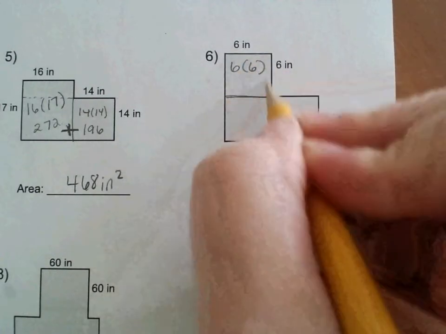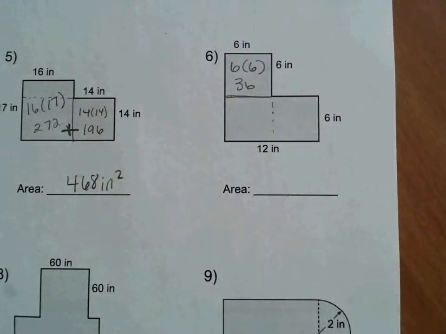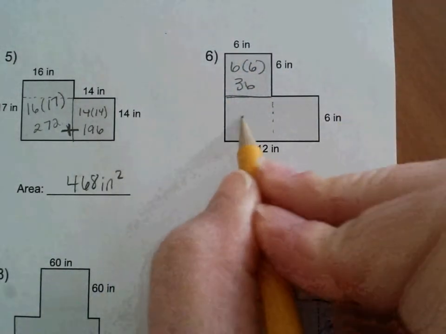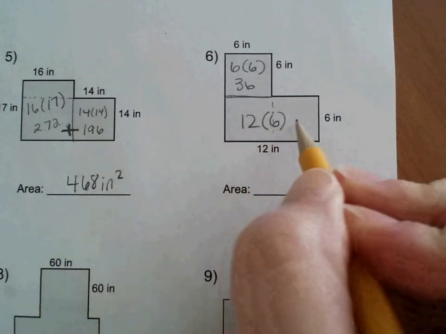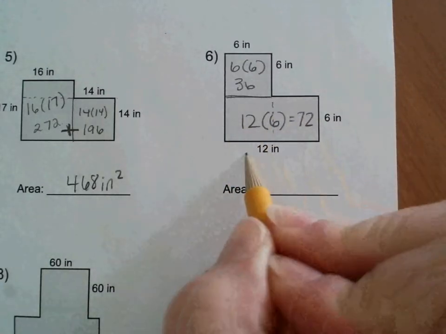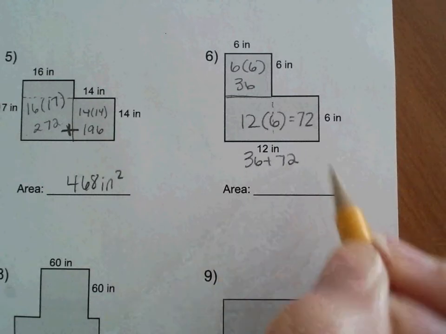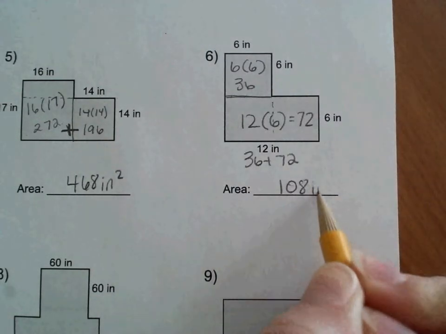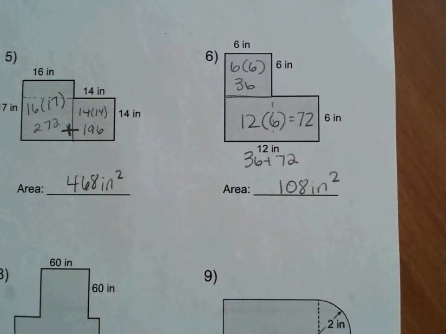So this is going to be 6 times 6, base times height, which is going to give me 36. This here is going to be 12 times 6, which is going to give me 72. 36 plus 72 is going to give me 108 inches squared.